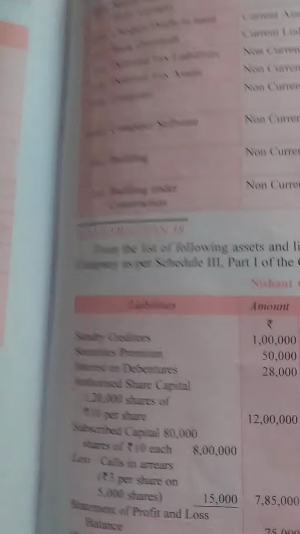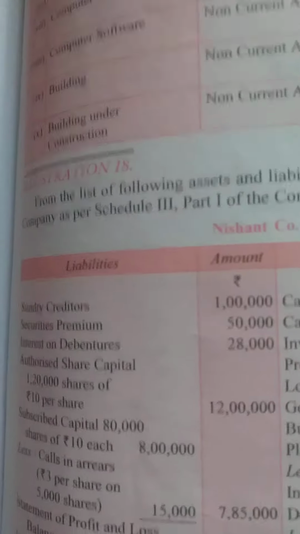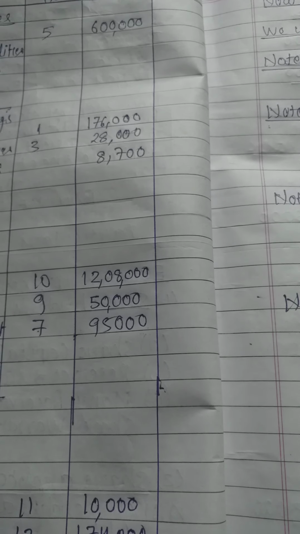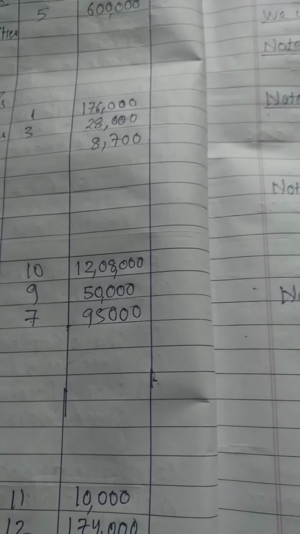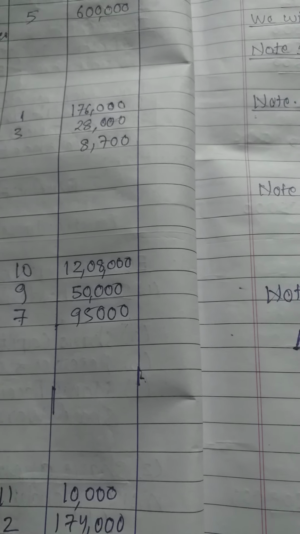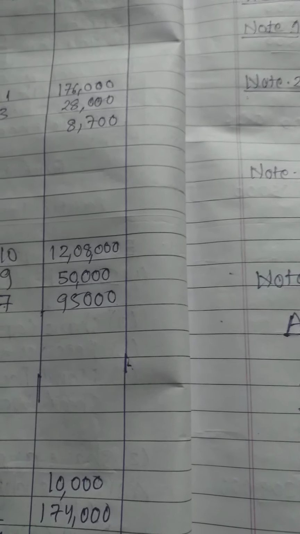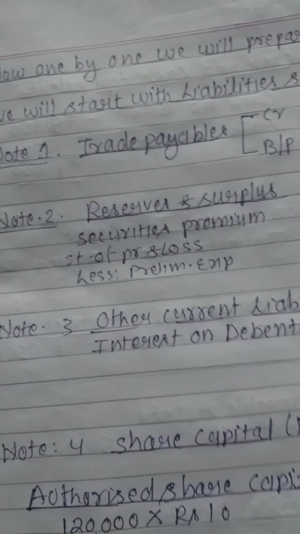Fine. Now come to the third one. What is the third heading? Interest on debentures. Now listen, if interest on debentures has been given in the balance sheet on the liability side, that means it is not yet paid. It is an unpaid amount. And interest on debentures we have to pay on a regular basis during the current year only. That is the reason it is a part of current liabilities.